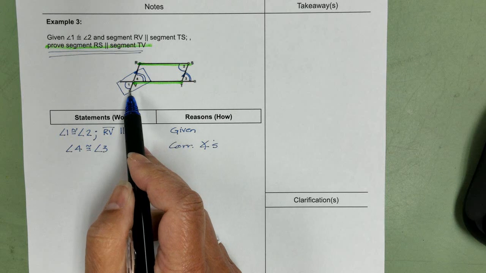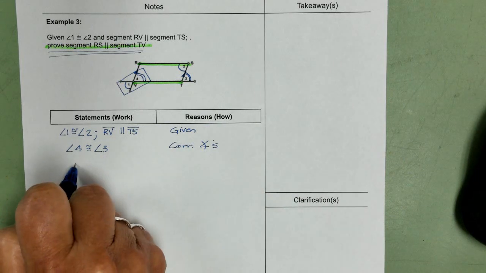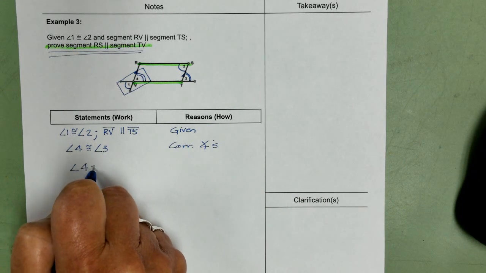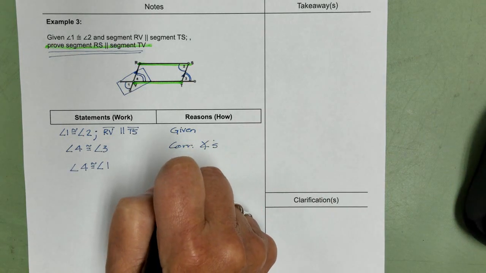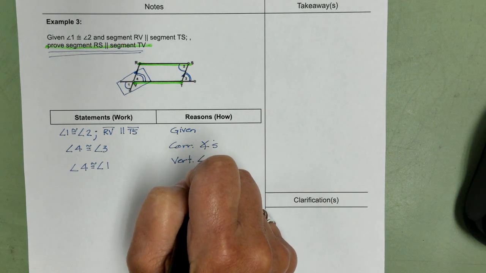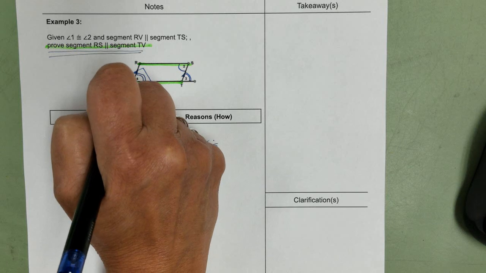Okay? Now, notice that angle 1 and angle 4 are vertical angles. And what do we know about vertical angles? They are congruent. So angle 4 is congruent to angle 1 because they are vertical angles.